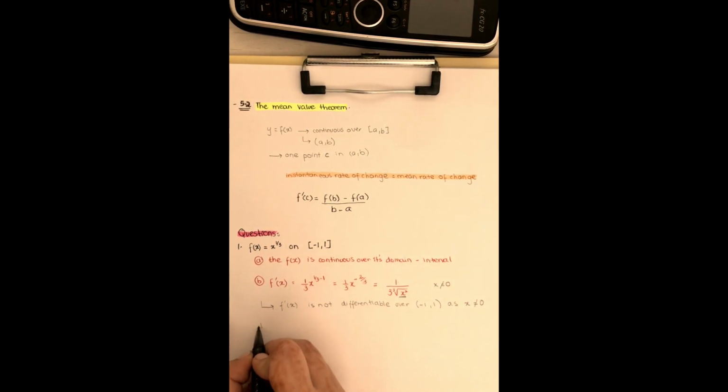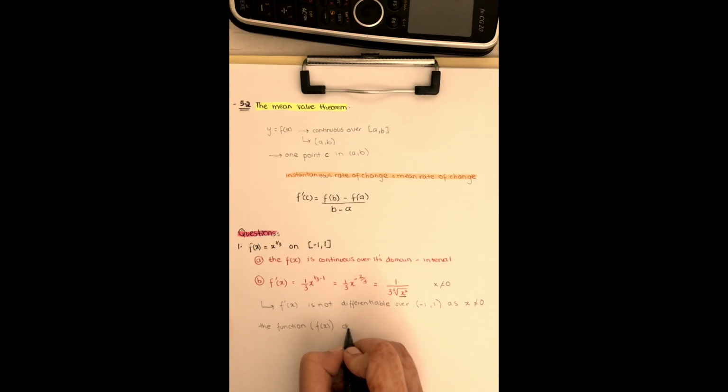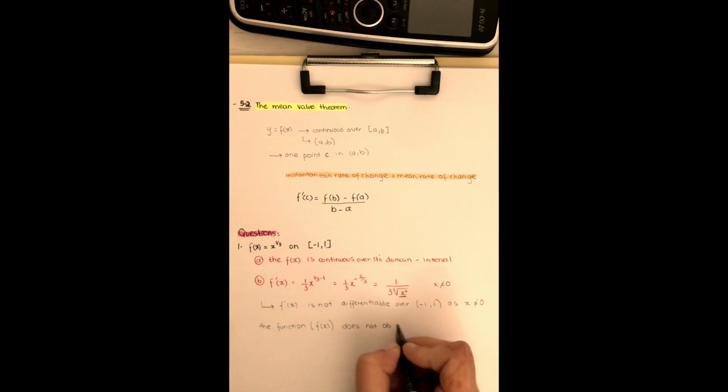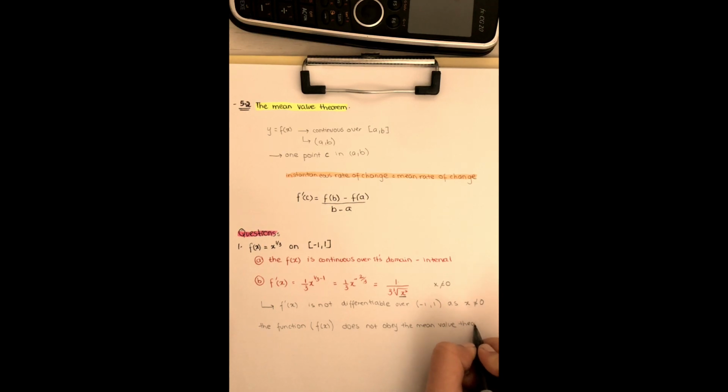Therefore, the function does not obey, or satisfy, the mean value theorem.